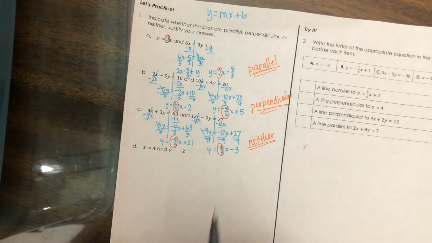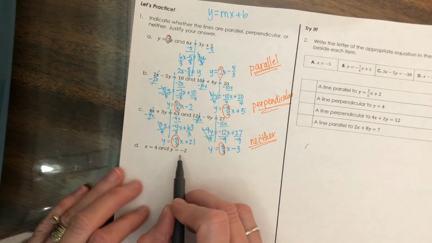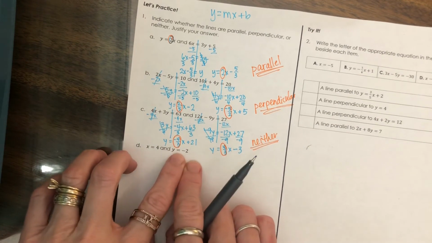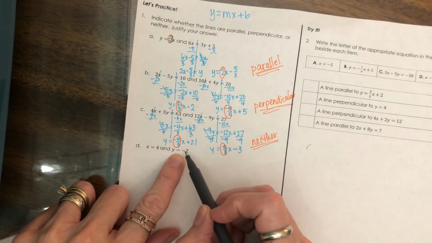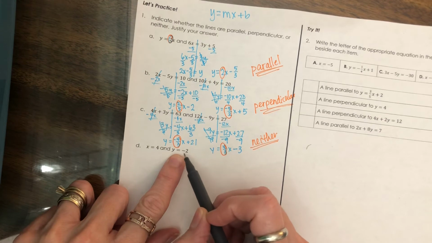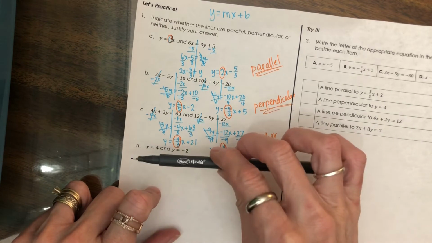All right, let's take a look at these. So in algebra, we looked at x equals 4 and y equals negative 2. This is in slope-intercept form. There's no x, though, here. You can see 0x, which means it has a slope of 0, and a slope of 0 is a parallel line.